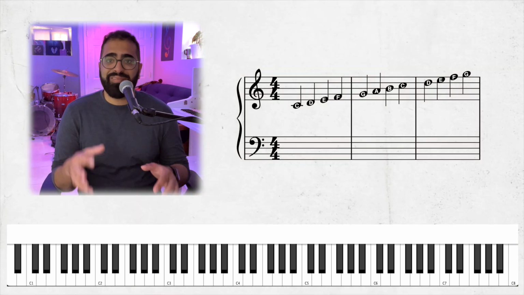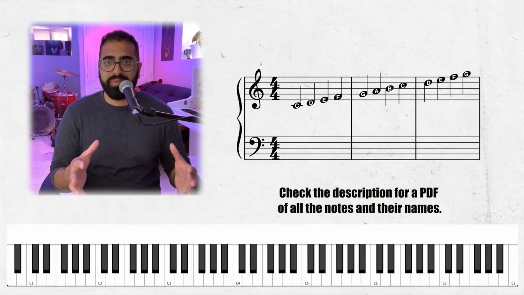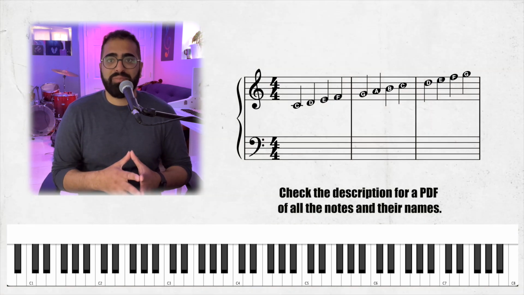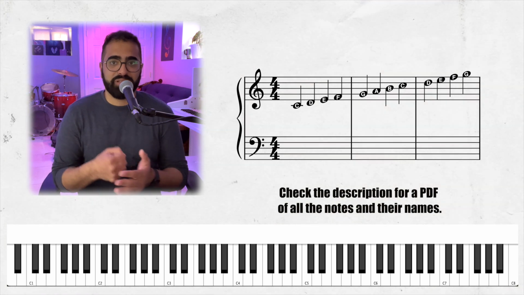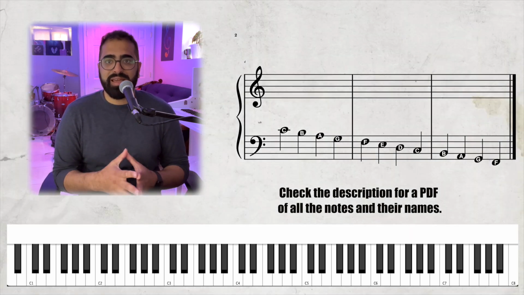Now that's a lot of notes to memorize, and I don't expect you to memorize it all within just 20 minutes. It'll take you about a month to memorize all these notes, get them really, really down and not have to think about them anymore. It's all about just learning songs and repetition.